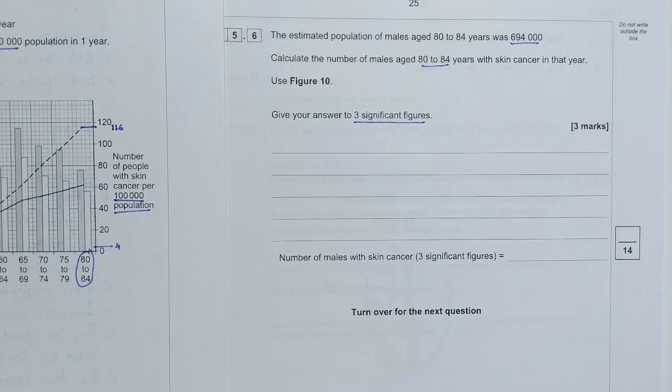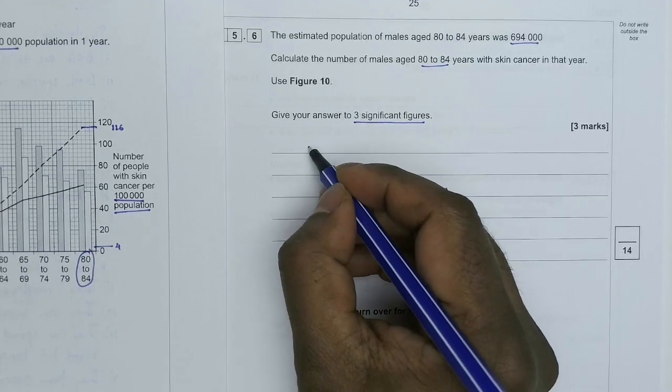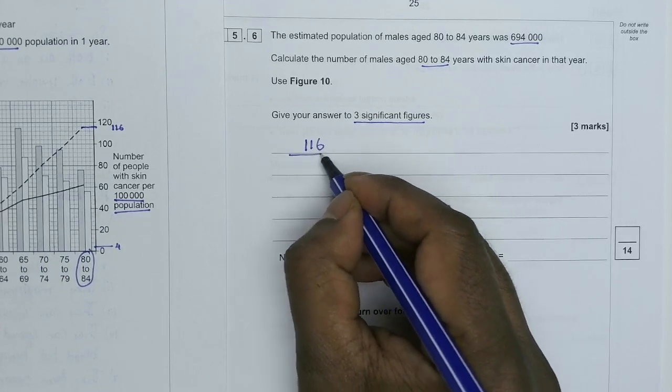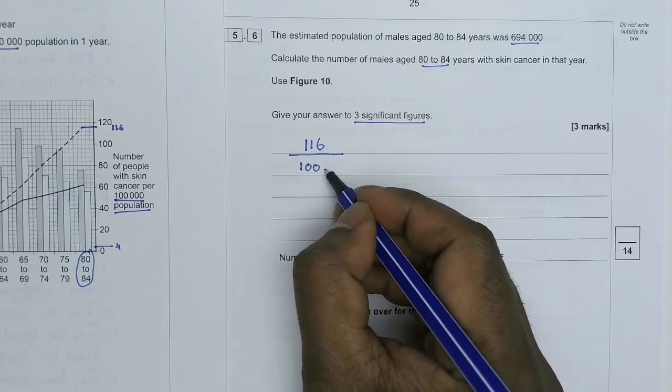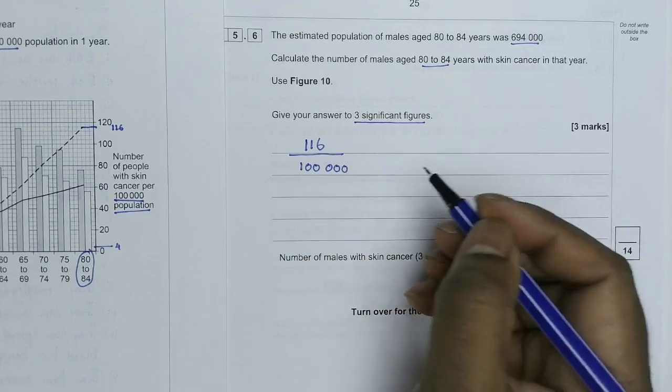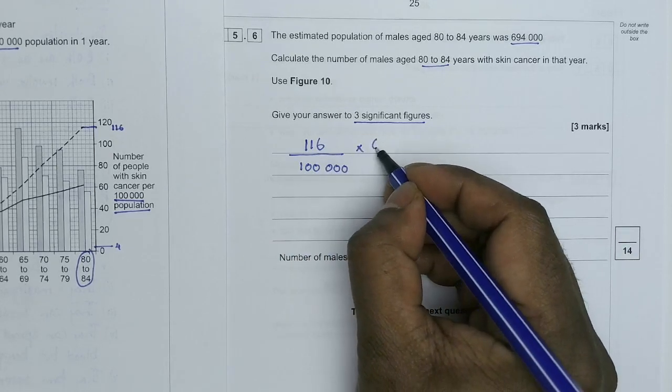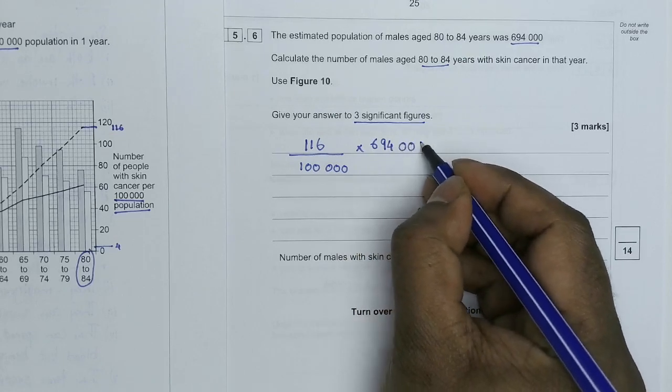Now the estimated population of males aged 80 to 84 years was 694,000. So according to the graph, they're saying there's 116 new cases per 100,000. So 116 divided by 100,000, and then I can multiply that by 694,000.